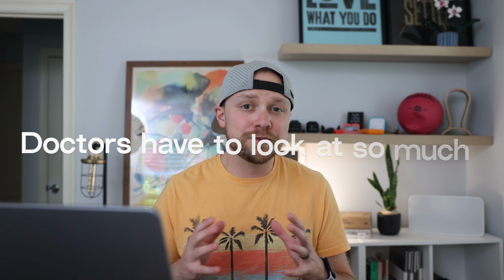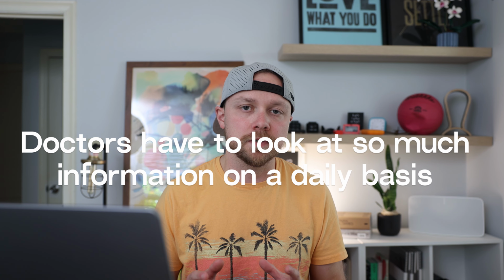Doctors have to look at so much information on a daily basis. One of the problems with this is that if a patient has a lot of conditions, they can have overlapping needs. They may even have medications that may counteract each other. When I have talked with doctors about how they manage this process or what kinds of information they're thinking about, they tell me about three general things that they're trying to work through.